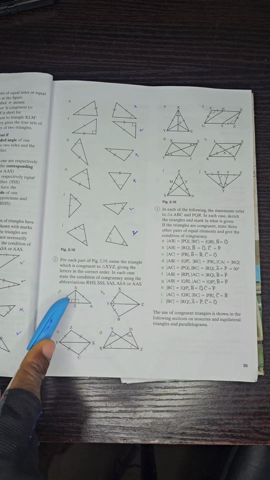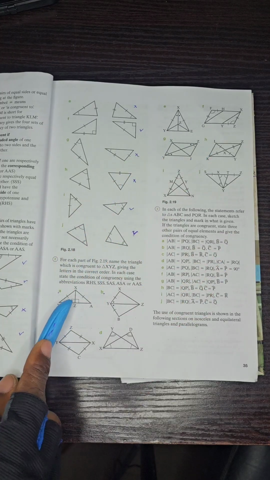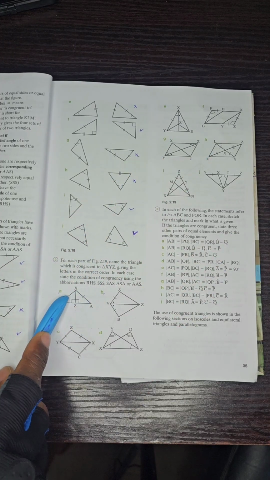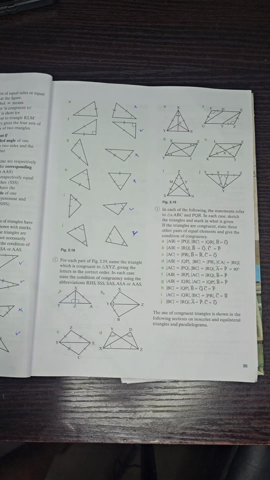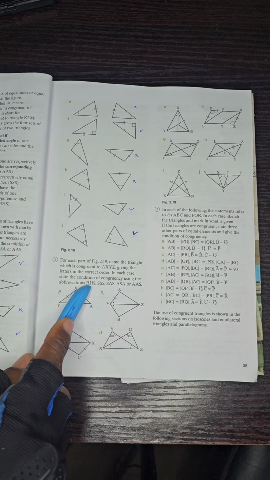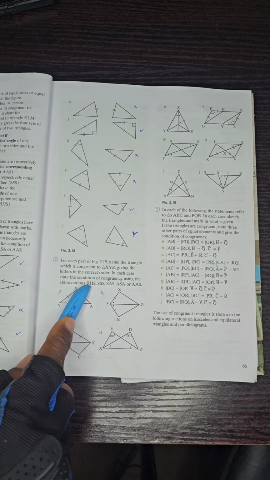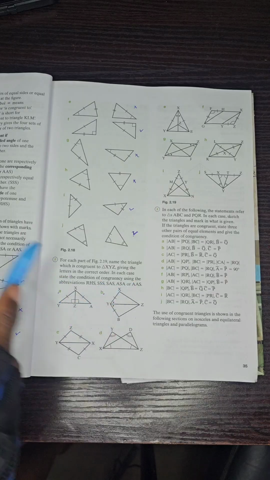When we go to number 2, we have been told to find the congruency and list out the criteria. In this case, I'll just do A and B, because these ones are more technical, so we don't waste so much time. When you come to A, you notice that both of them have a right angle. First condition, that's R. Look at what they told us to check for. RHS means right angle, hypotenuse, and one side. That's for the fourth law that we did.